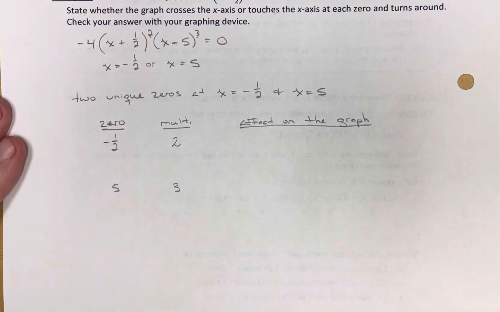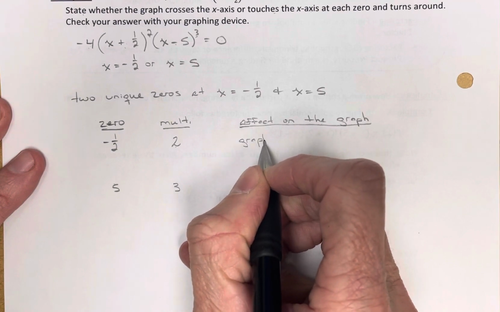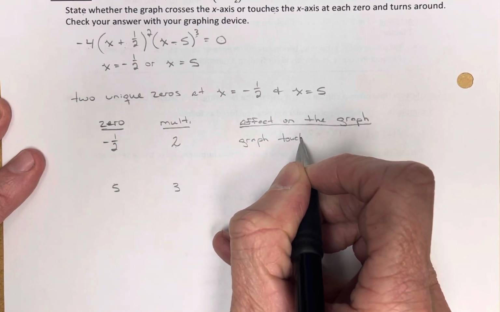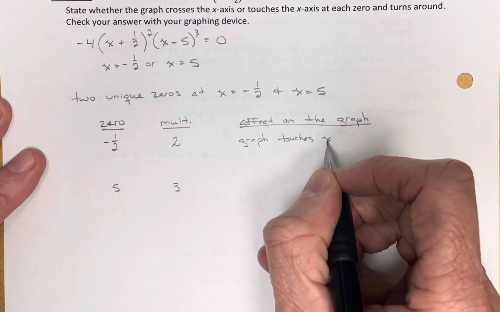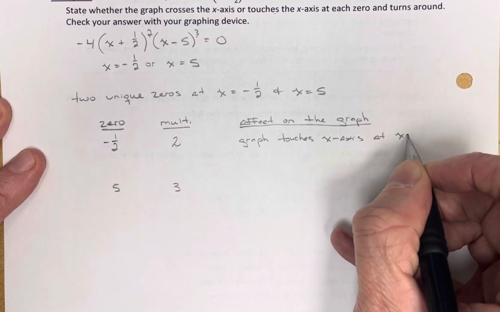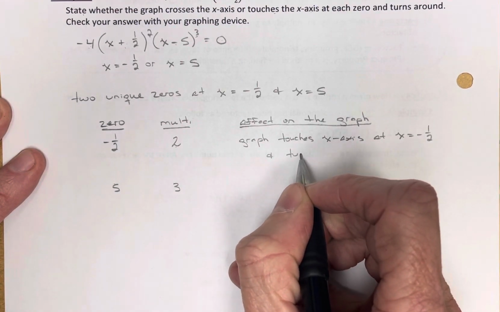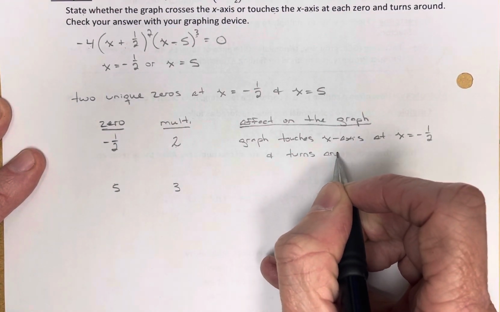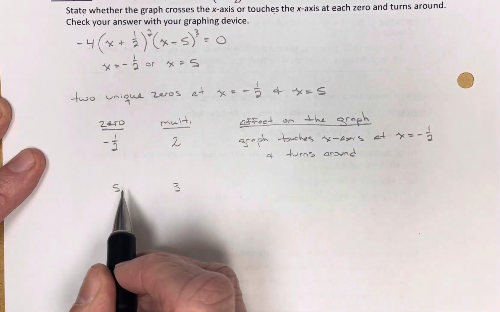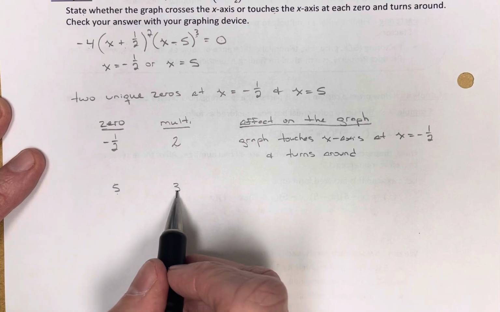So we'll make a note of that. Graph touches x-axis at x equals -1/2 and turns around.